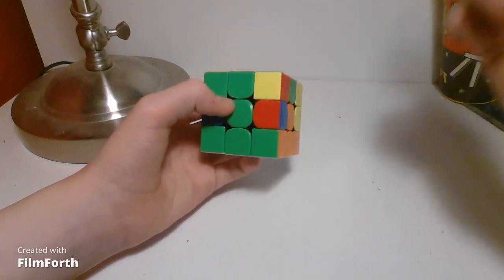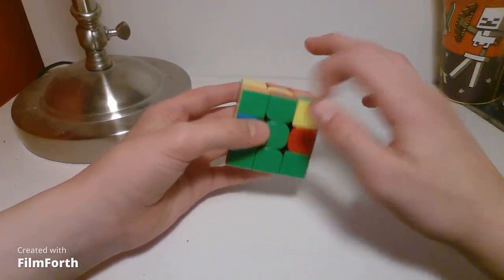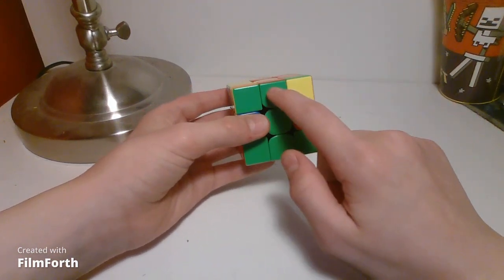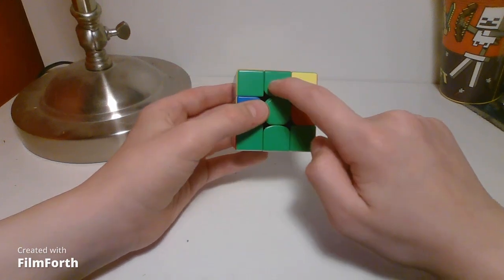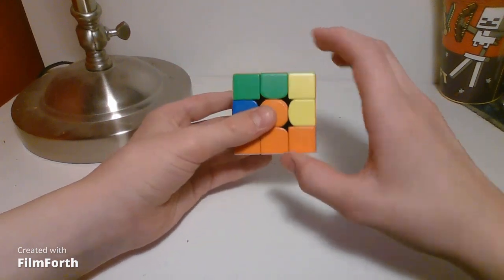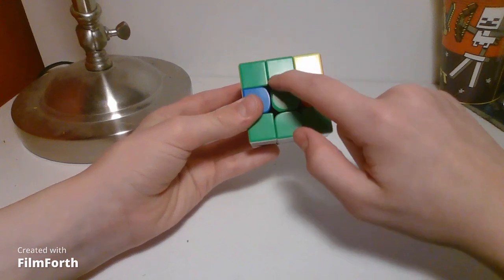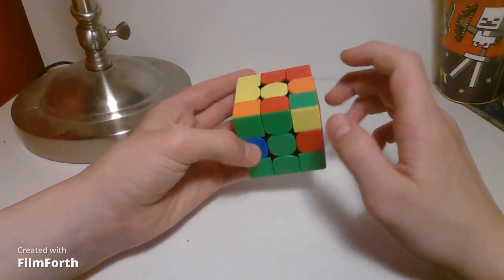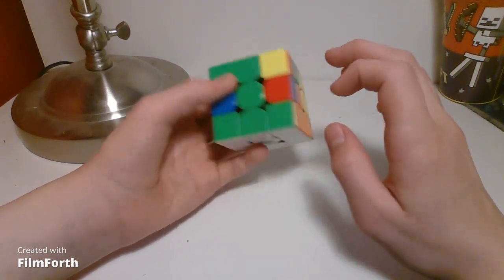But this piece will work because it's green and red. So we're going to find the piece that's right here, not on the yellow side, and we're going to match it up with the center. So this is green, so we'll match it up with the green center right here. Then we're going to find the other color, and the other color here is red.